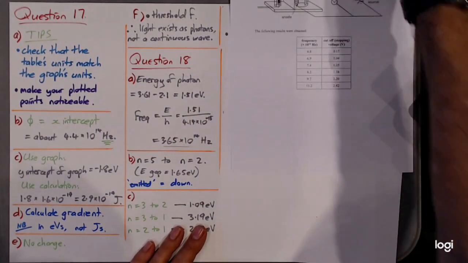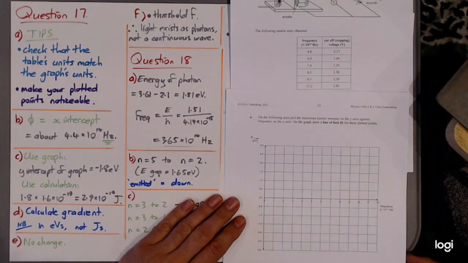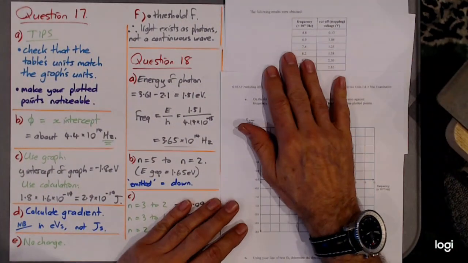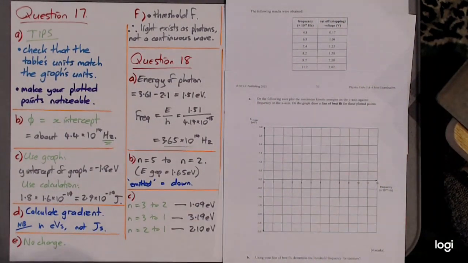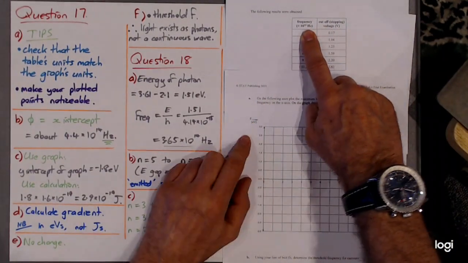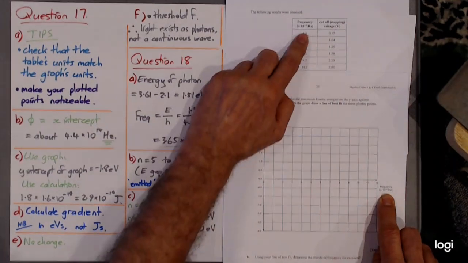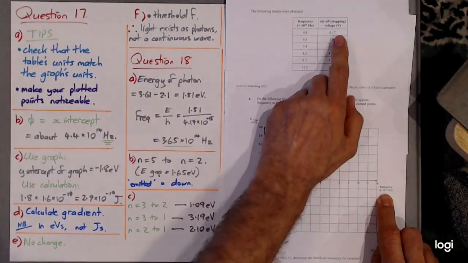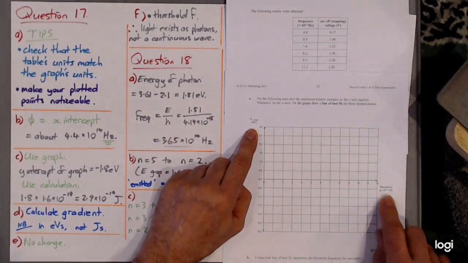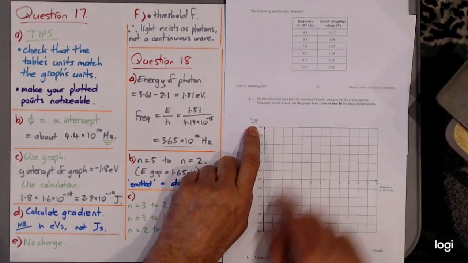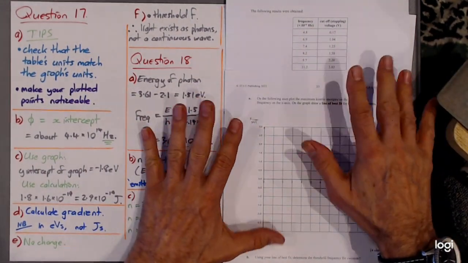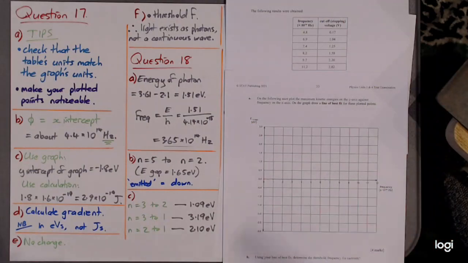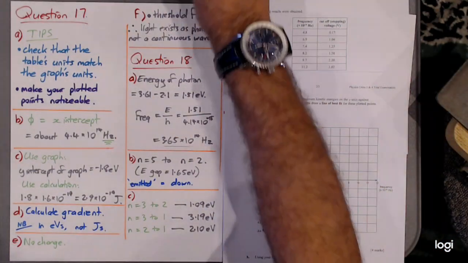Let's just get the table and the graph on the same picture, on the same page. There you go. All right. So that's frequency, times 10 to the 14. Perfect. Stopping voltage, good. Electron volts, they're the same number. They are different units, but they're numerically the same in this particular case. Okay.